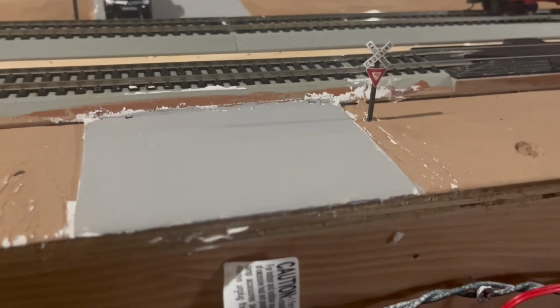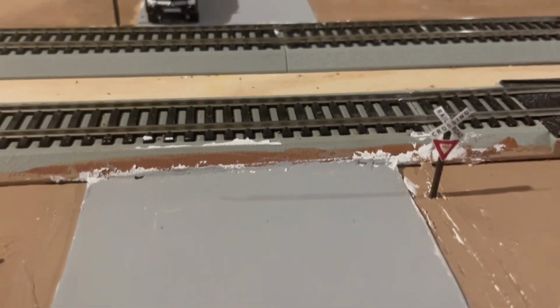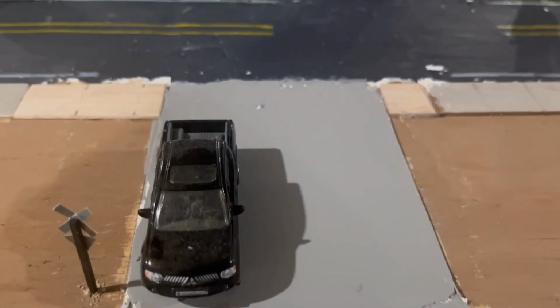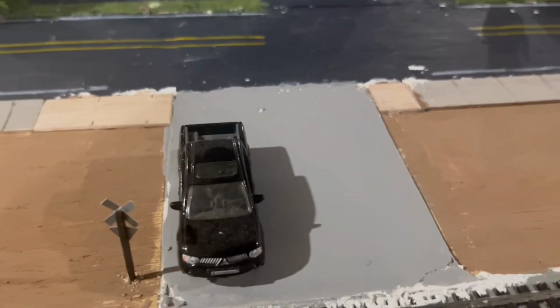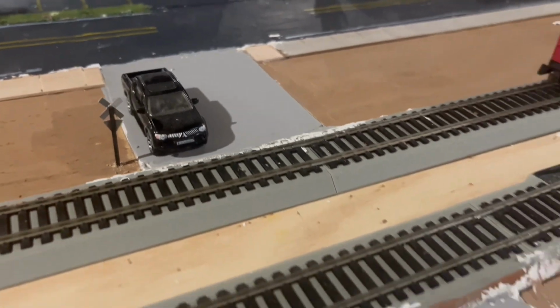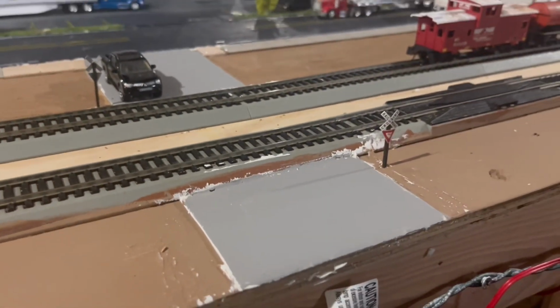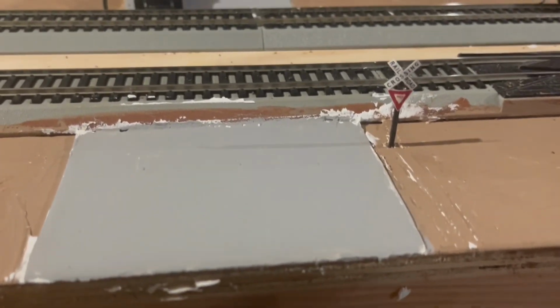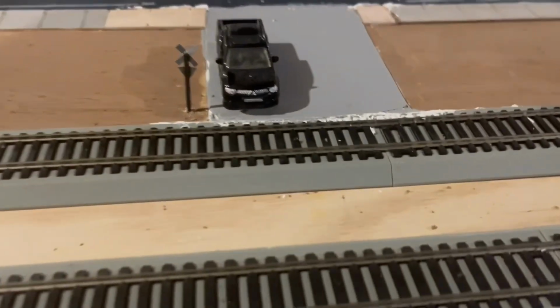And here's our finished product. As you can see, I did go back and touch up all the spots with the extra spackle. I'm not too worried about the spackle on the tracks because we are going to pave over that eventually, but we're going to save that for a future video. I also went back, added the sidewalks back. I've got to paint those yet, and added 2 crossbucks to the crossing.